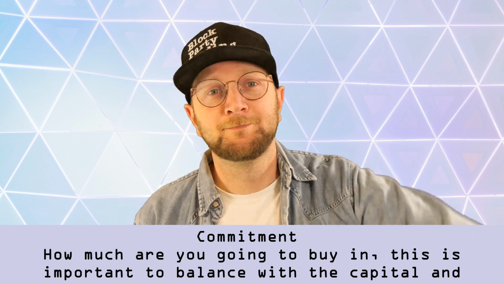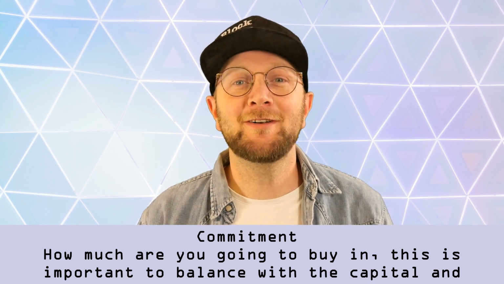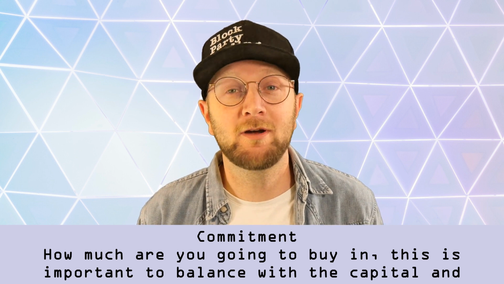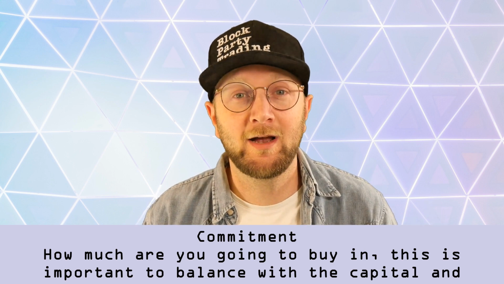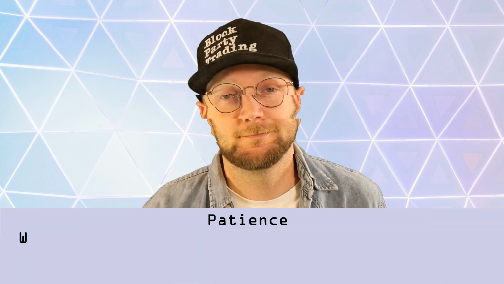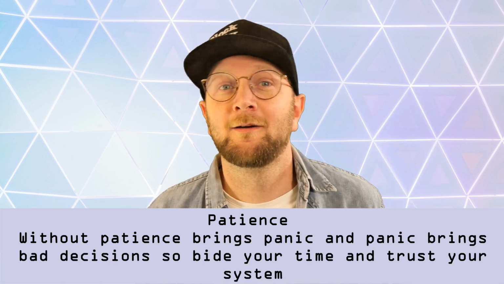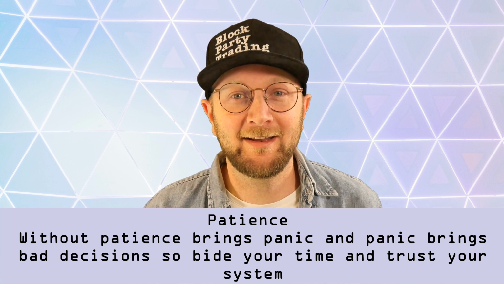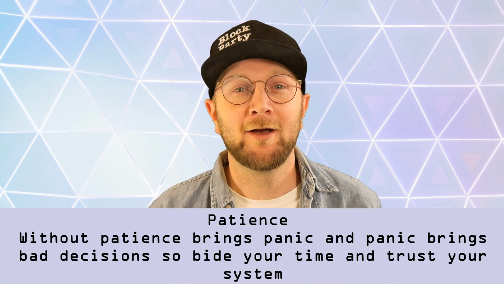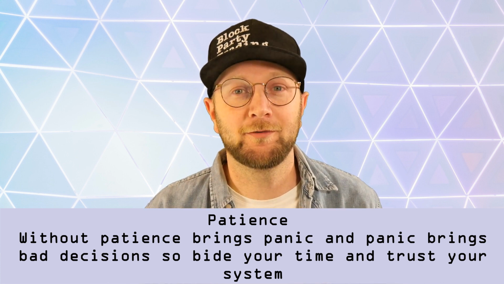Number 4, commitment. How much are you going to buy? How much are you going to reinvest? This is so important to balance with your capital and your structure. And number 5, Blockhead's favorite, patience. Without patience comes panic. Panic brings bad decisions, so bide your time and trust your system.